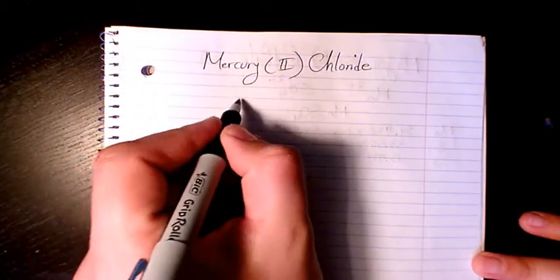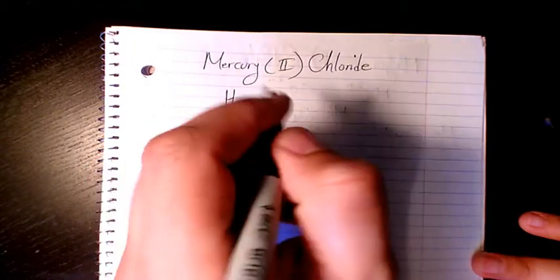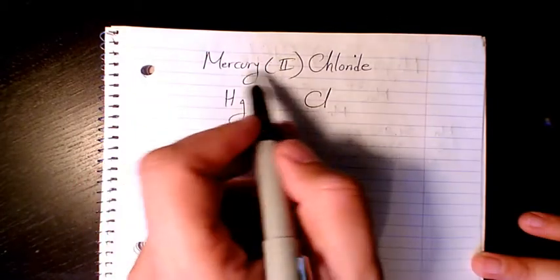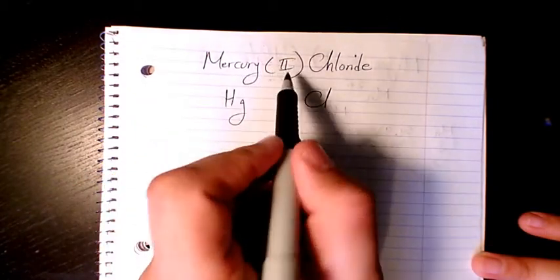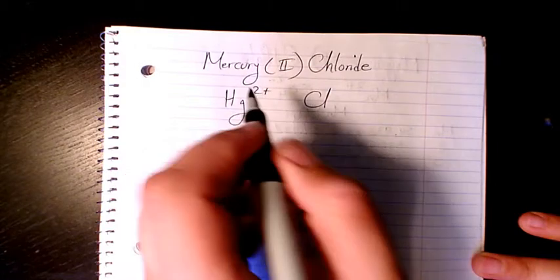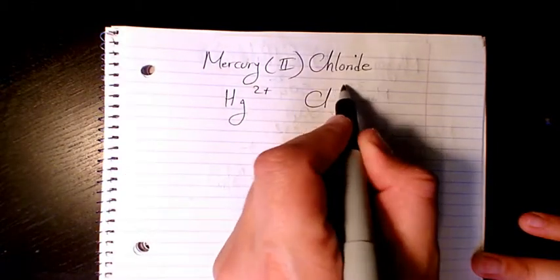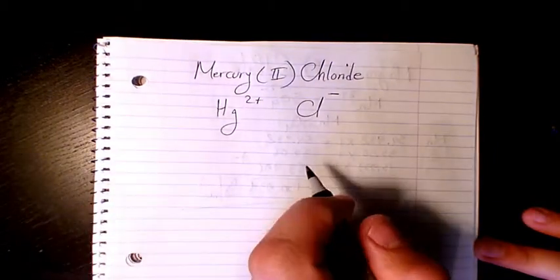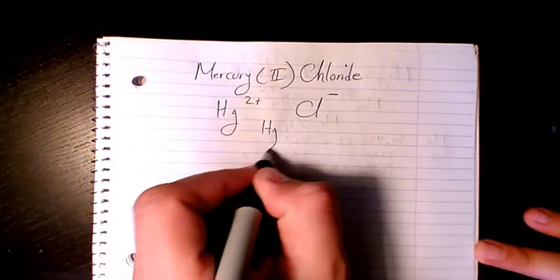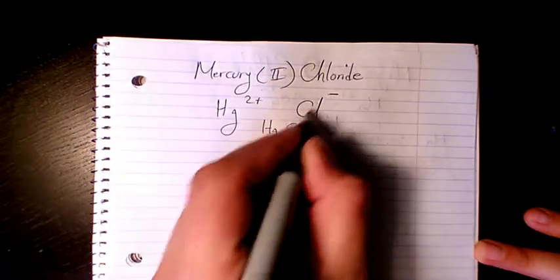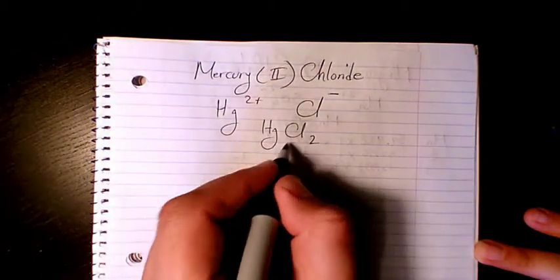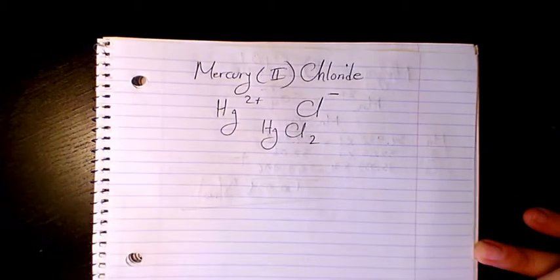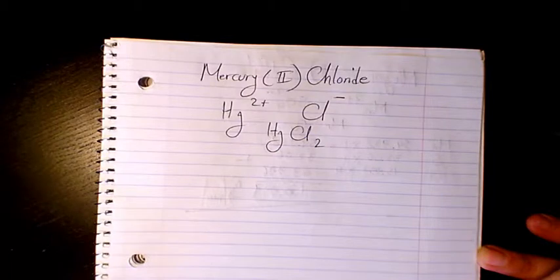So mercury, as you know, is Hg and chloride is Cl. Mercury can have different charges, but this one is 2, so it's going to be 2 plus, and chloride is coming from chlorine, which is -1 because it belongs to the halogen group. So we have HgCl, the 2 is going to sit here, 1 is going to sit here, but we don't show the 1. So it's going to be HgCl2. That's the molecular formula for mercury two chloride.